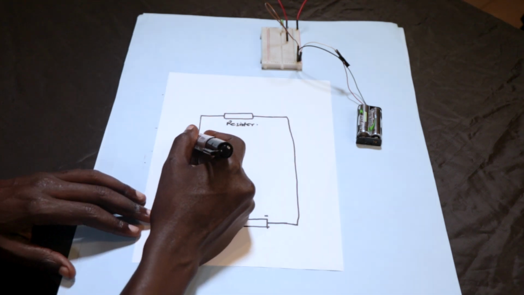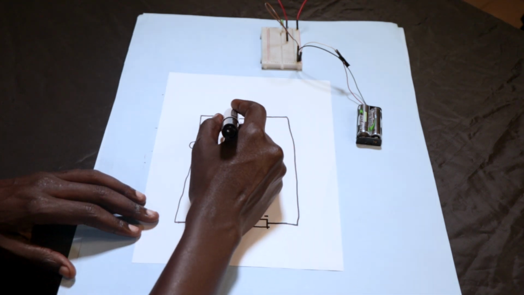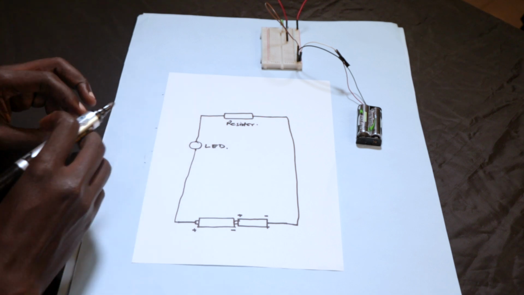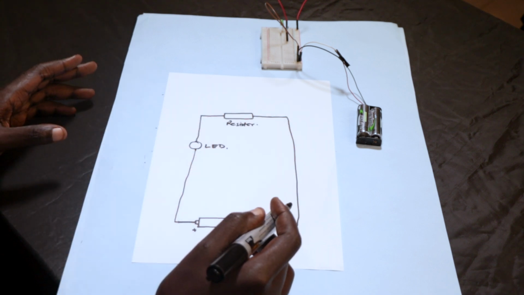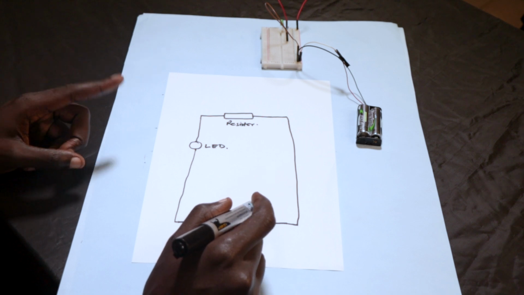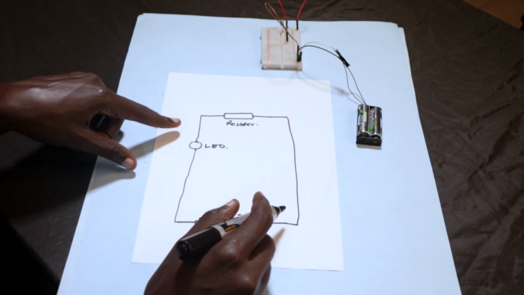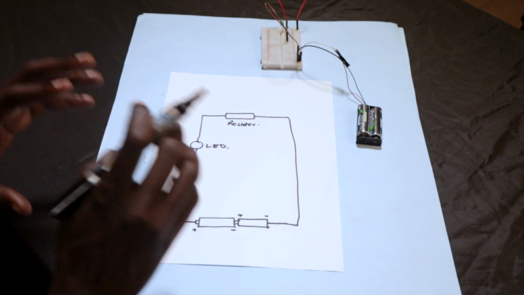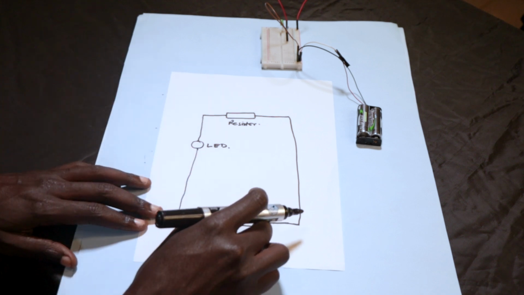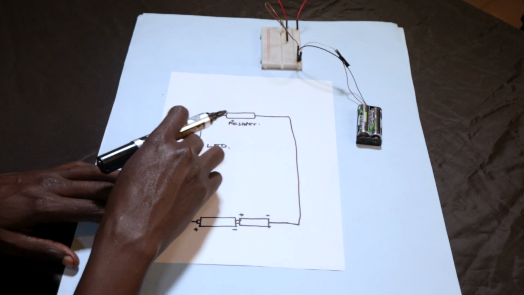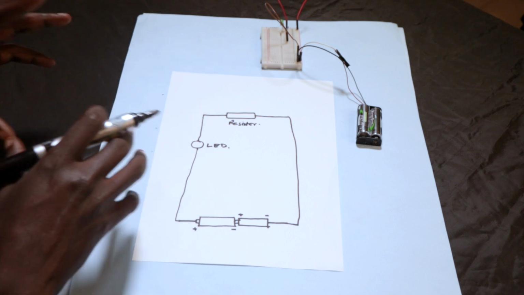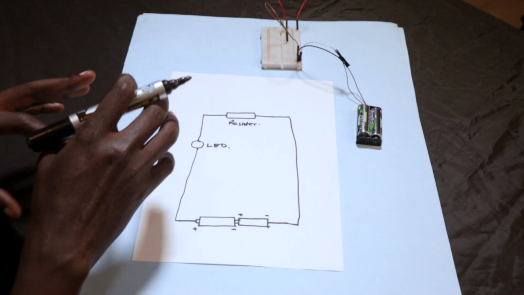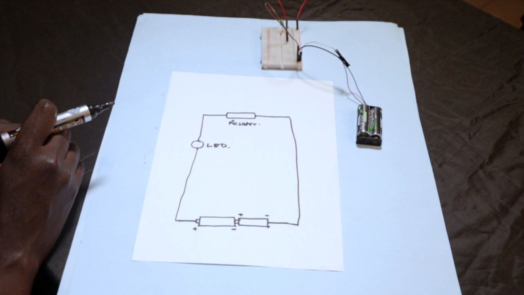So this LED can be here, it can be here. As long as one of its sides is connected to the resistor, everything is fine. In the next lesson, we'll be replacing this with actual electronic symbols. When you're drawing electrical circuits, this is not how you draw batteries, this is not how you draw LEDs, and we have different symbols that represent the different electronic components that we are looking at.